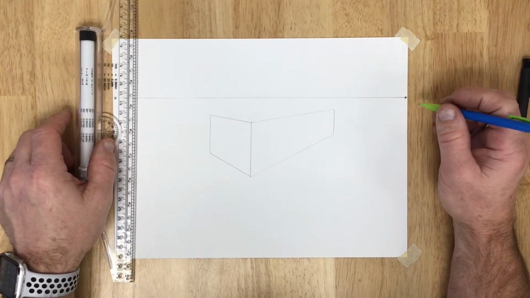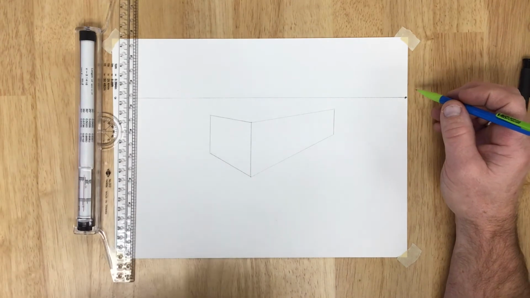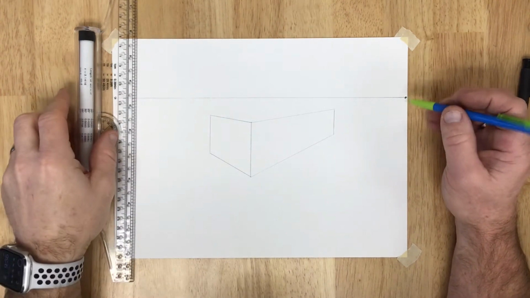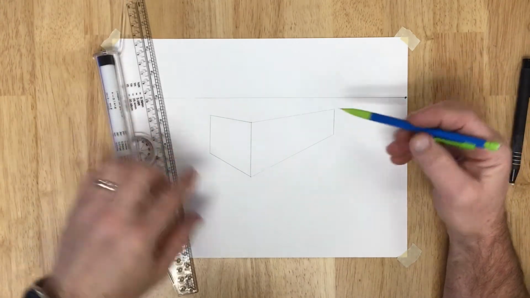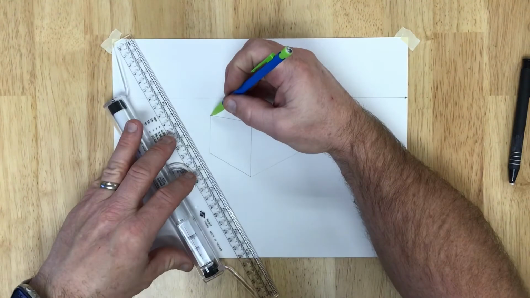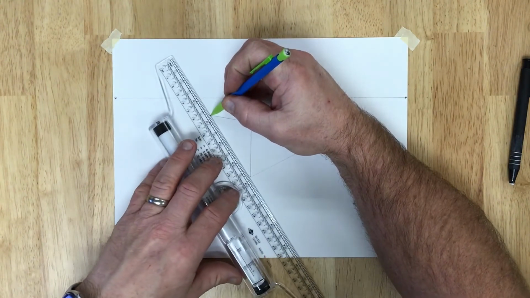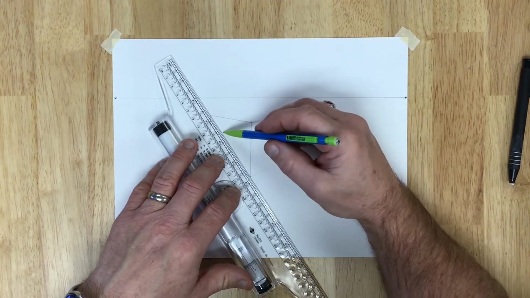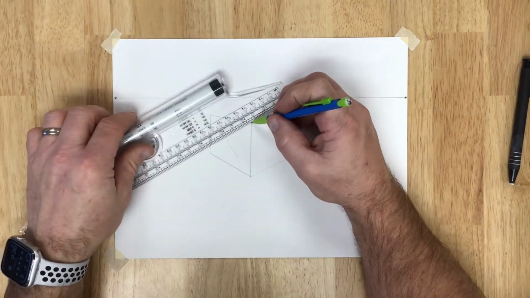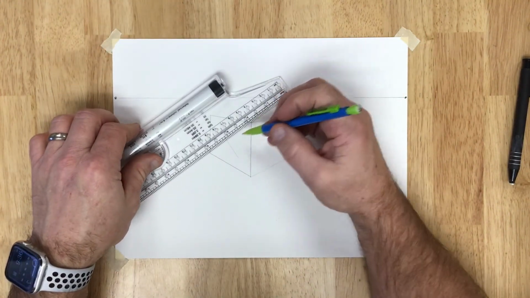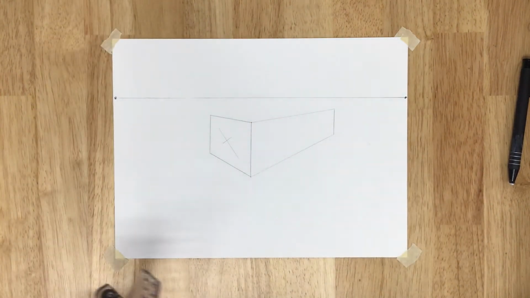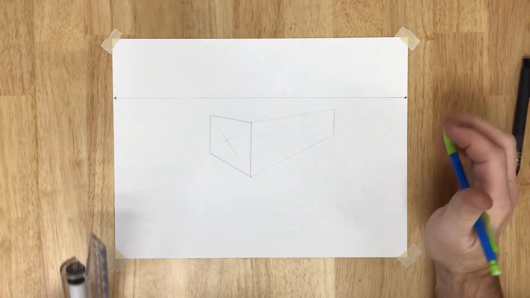That brings us now to step number 9. So step number 9 is what we're going to do is we need to find the center point peak of our roof. So what I'm going to do is I need to find the center of this plane right here. So I'm going to go from this far corner here, the upper left-hand corner, to the lower right-hand corner, and I'm going to put a line there. Then I'm going to do the opposite, going from the upper right-hand corner to the lower left-hand corner, and I can put an X on my paper. Now I can see where the center of that is.